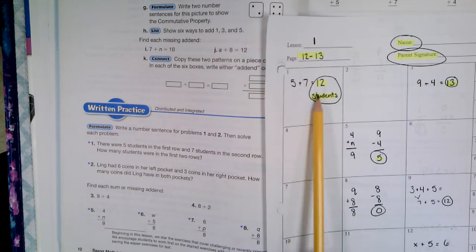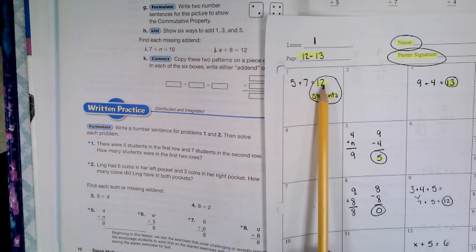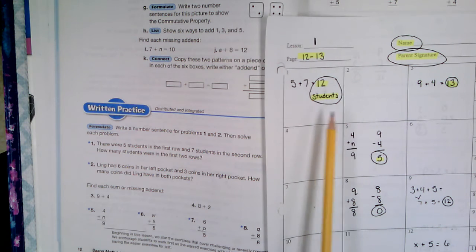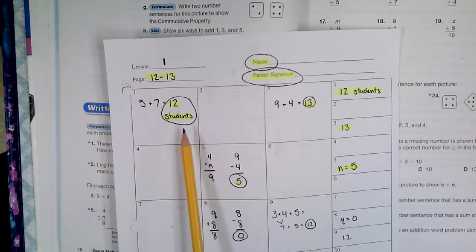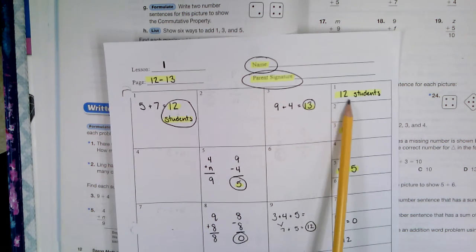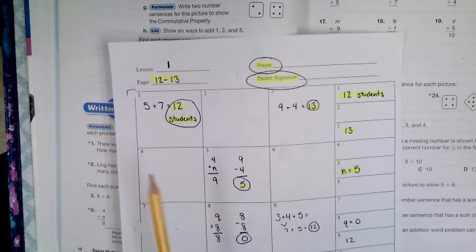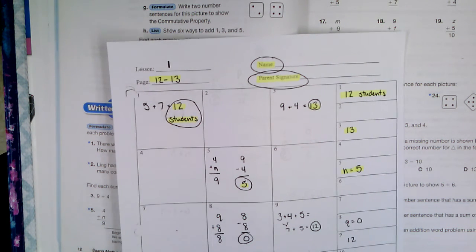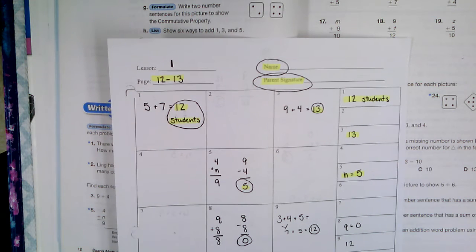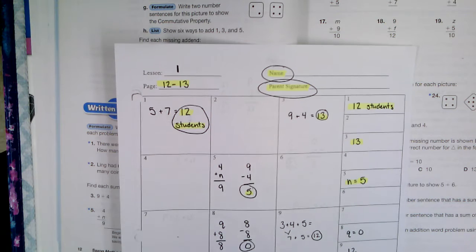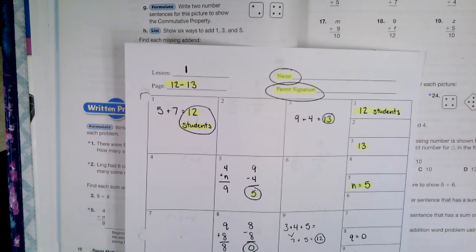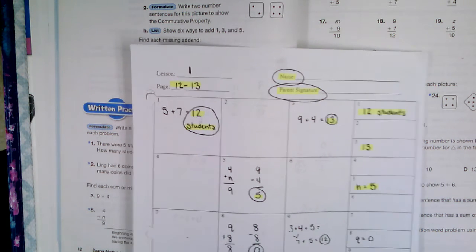Notice how I showed all my work. 5 plus 7 equals 12. Do I need a label? Yes. And I get students. So when I have 12 students there, I write that answer over at the side. I always like to circle my answer in the big box so that it makes it really easy for me to put it here. Showing your work is extremely important so that I can see where you get your answer from, and if you make any mistakes or anything like that, I can do a better job figuring out how to help you fix it.